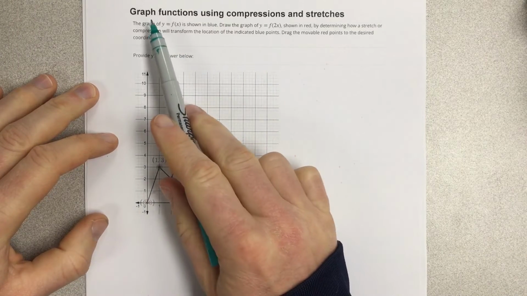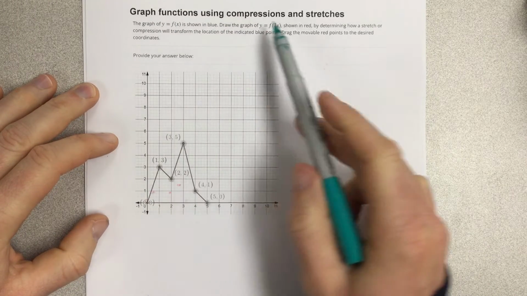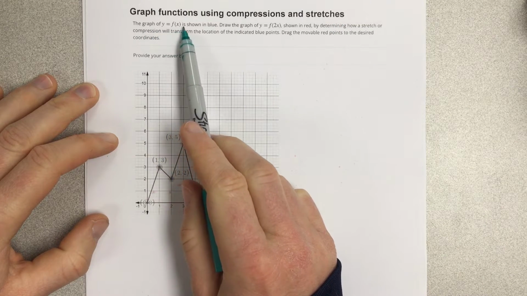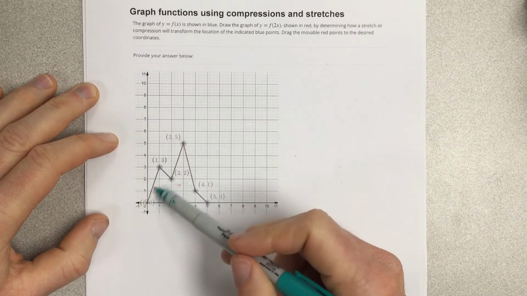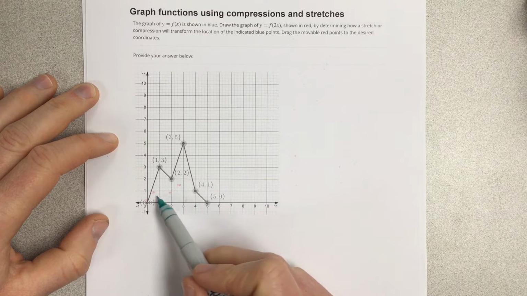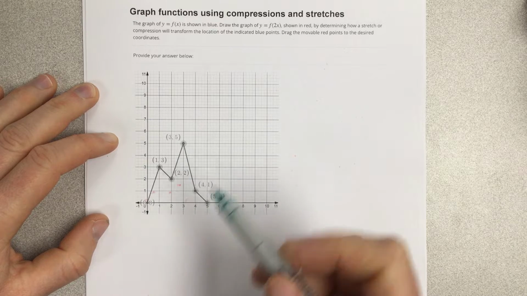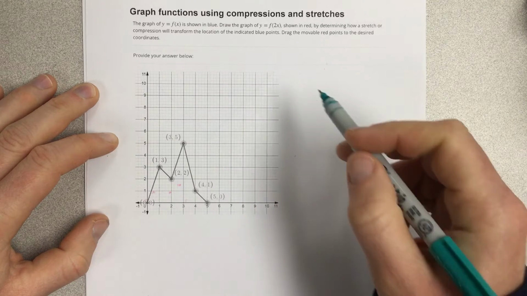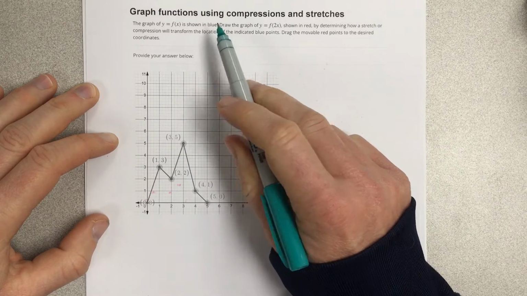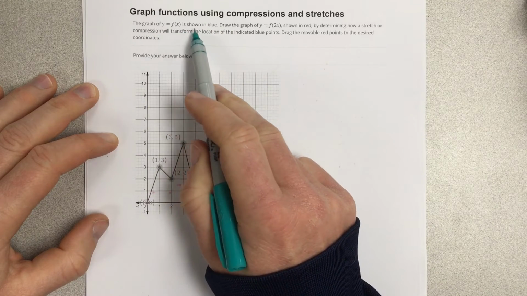In this problem, we're going to look at graph functions using compressions and stretches. They say the graph of y equals f of x is shown in blue. It's not in blue. And also we have some pink dots here. We're going to need to ignore those pink dots. That's just some bleeding from a previous problem.